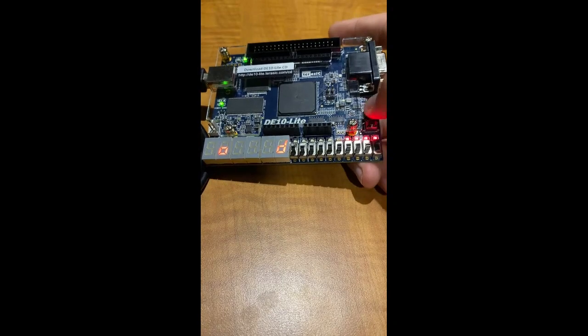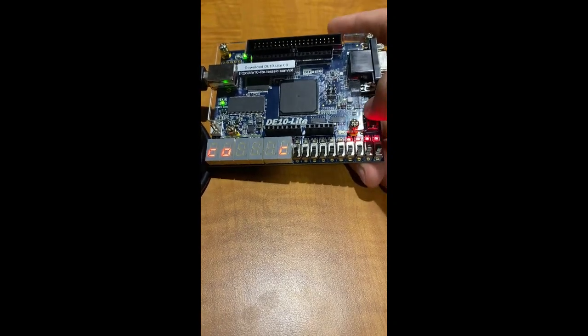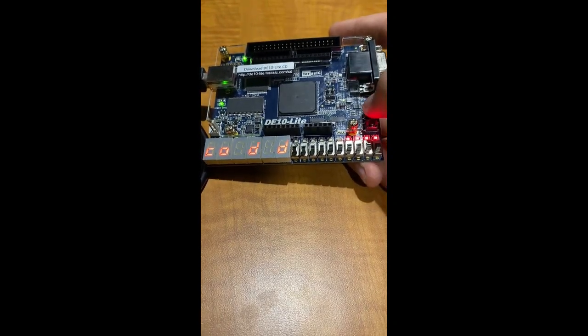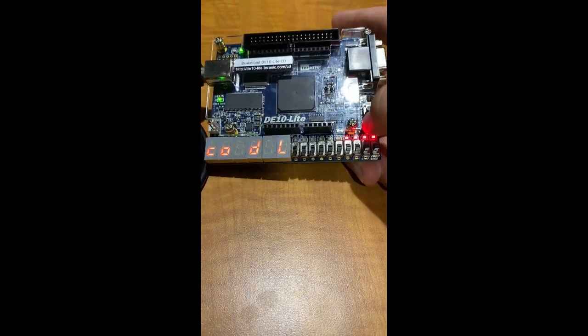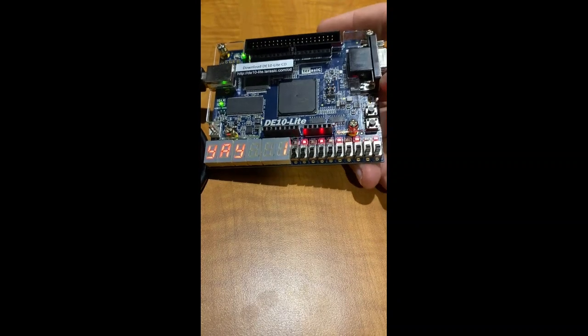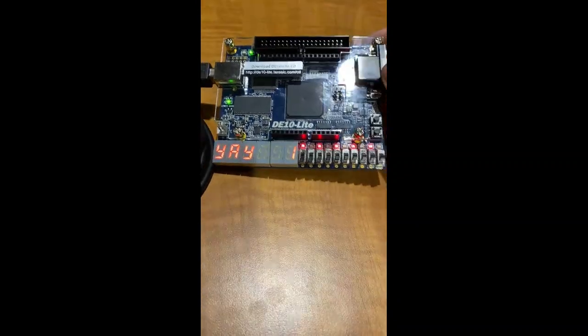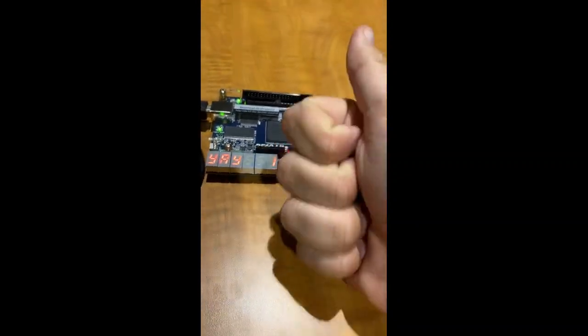Oh my gosh, I'm being stupid right now. And let's find an L. And there we go. Looks like we won. So yeah, that demonstrates all my things. Just hangman. Perfect.